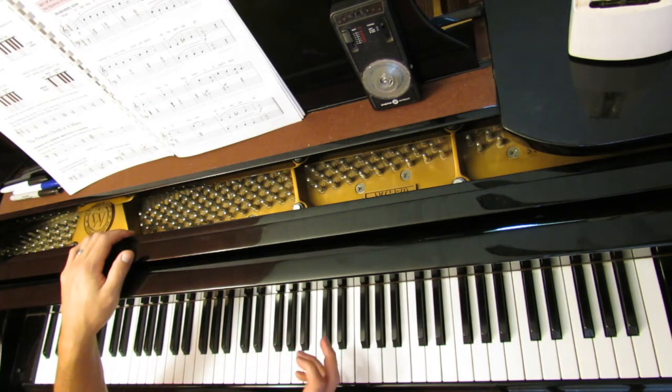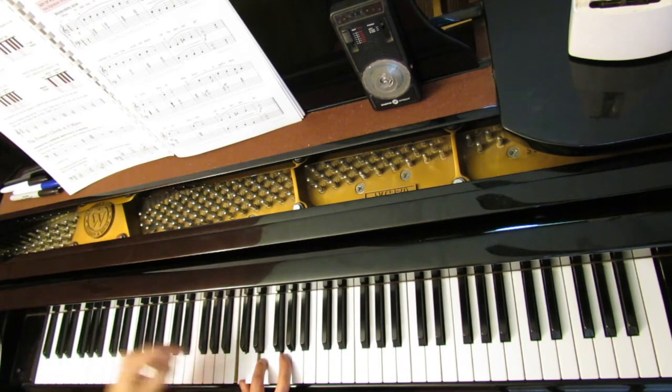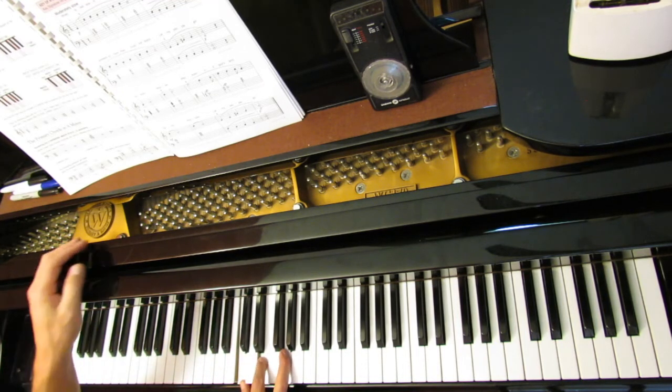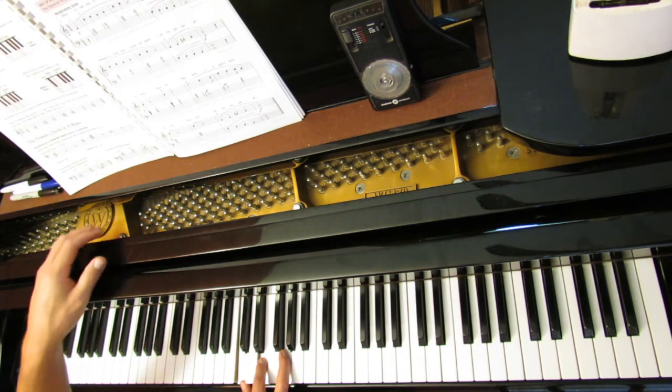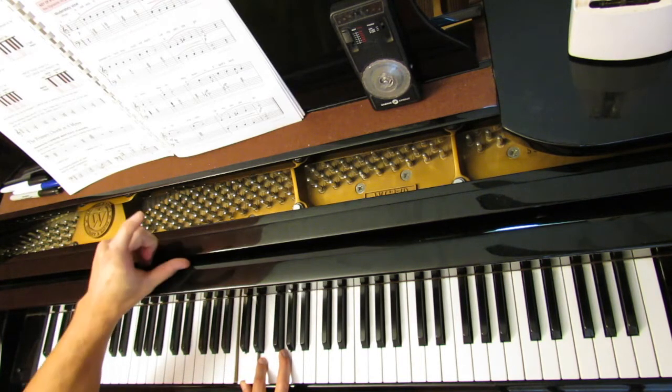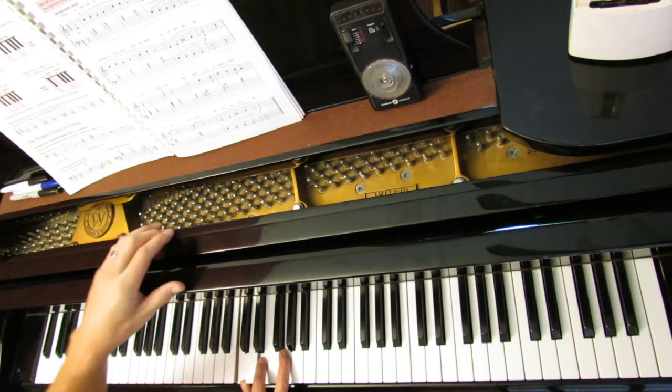So we have these triads. That is 1, 2, 3, 4 half steps, so it's a major third, followed by 1, 2, 3 half steps, which is a minor third. So our major triad is a major third, and then a minor third.